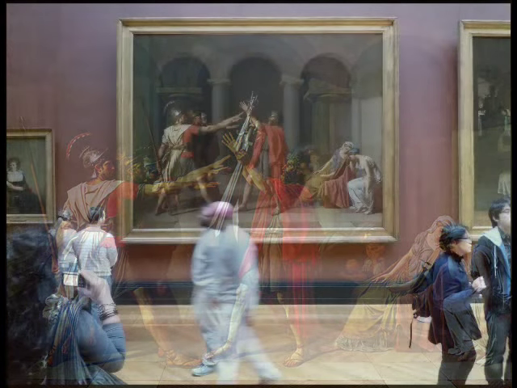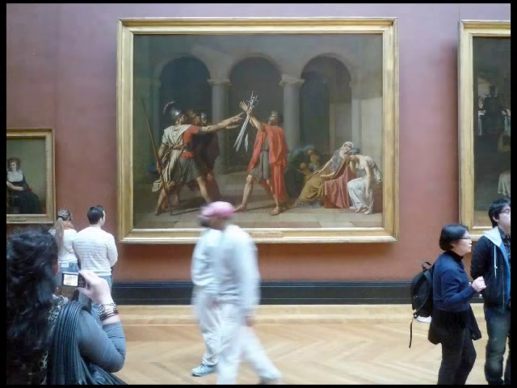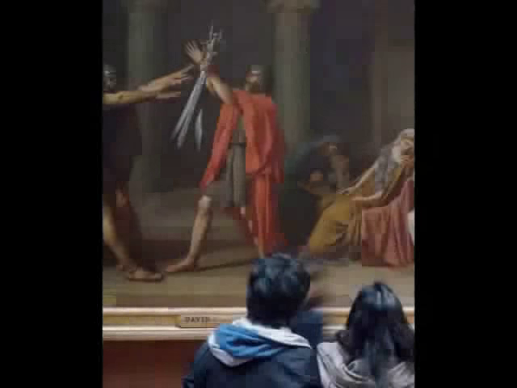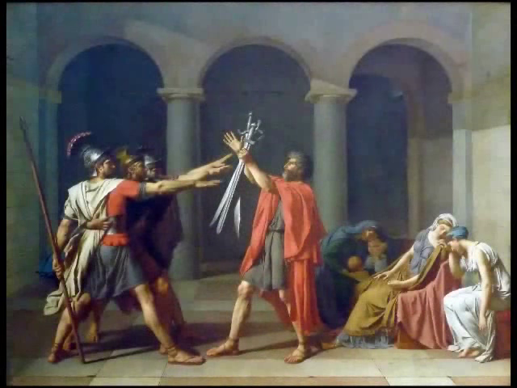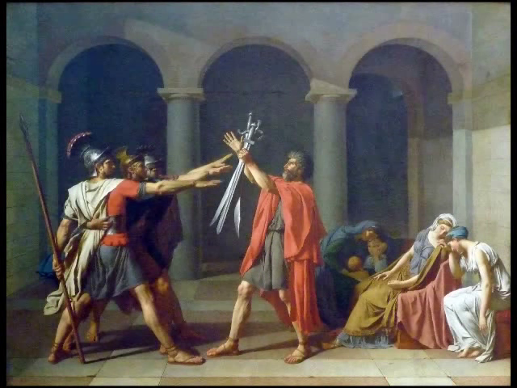We're in the Musée du Louvre and we're looking at Jacques-Louis David's The Oath of the Horatii. Now, sometimes it's pronounced Horatii. We don't know how to pronounce Latin, but it's an extraordinary story that has a real place in the revolutionary history of France. It was exhibited in 1785, 4 years before the Revolution, and it tells a rather complicated story.